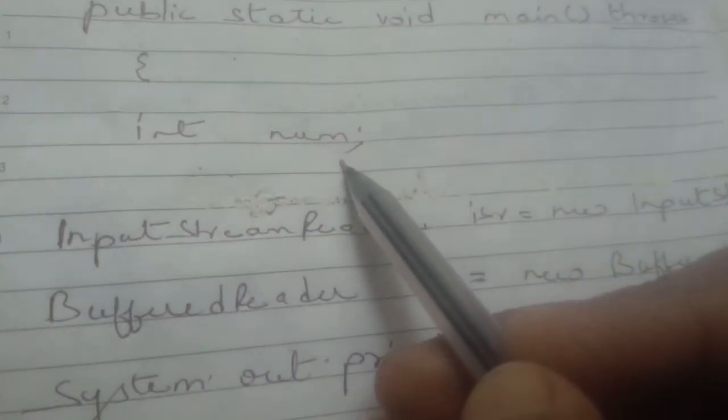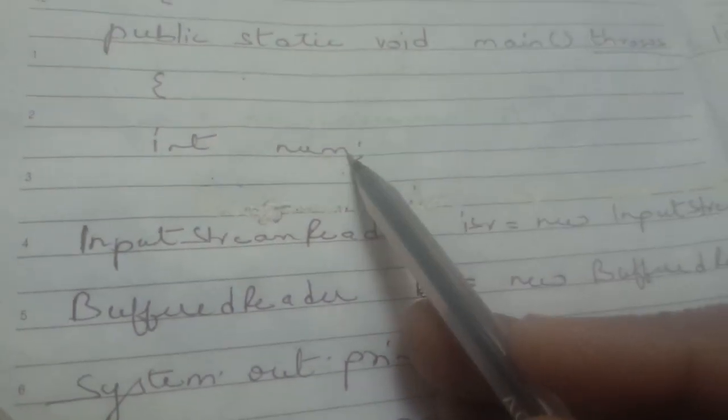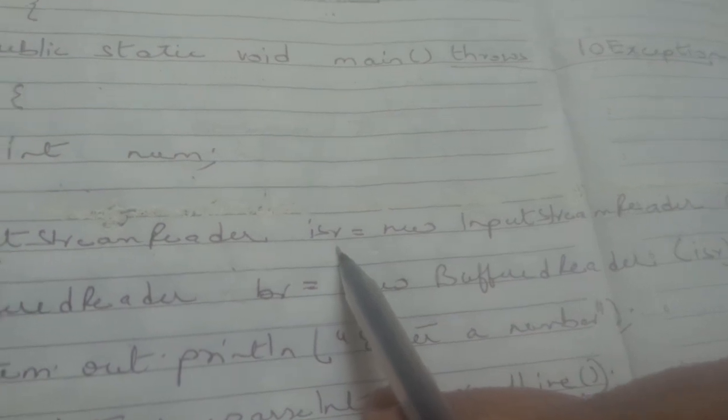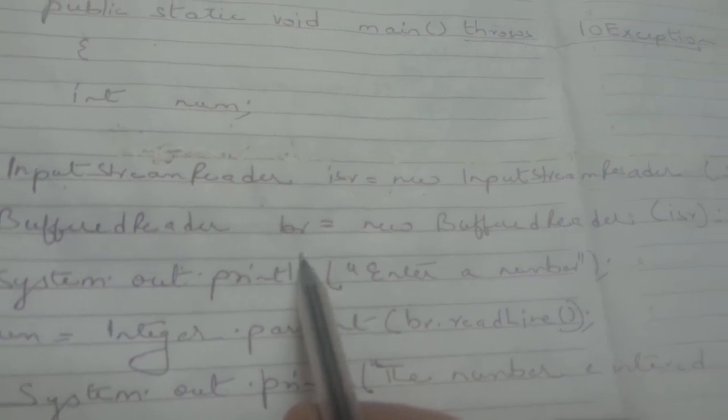Now opening brace, int num. Int num is a variable which we have taken to convert the given value and store it. Now InputStreamReader is the first line. ISR is the object, equal to new InputStreamReader(System.in). Next BufferedReader. BR is another object, equal to new BufferedReader(ISR). So the object above will be stored in the BufferedReader below.